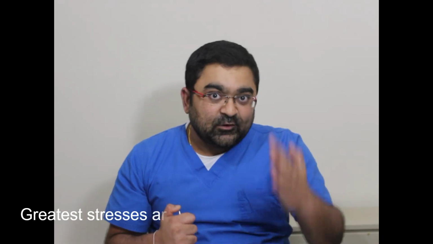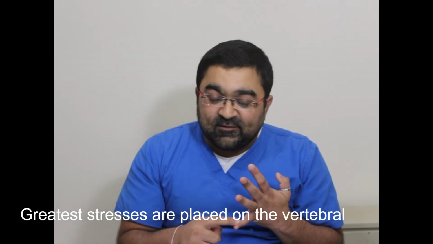VBI is vertebrobasilar insufficiency. The safest position to check VBI is when the patient is in a supine lying position. The second safest, if the patient passes the supine, go with the higher sitting position and then check in the standing position. Now, vertebral artery is prone to greater stresses at all 4 levels, V1, V2, V3 and V4.